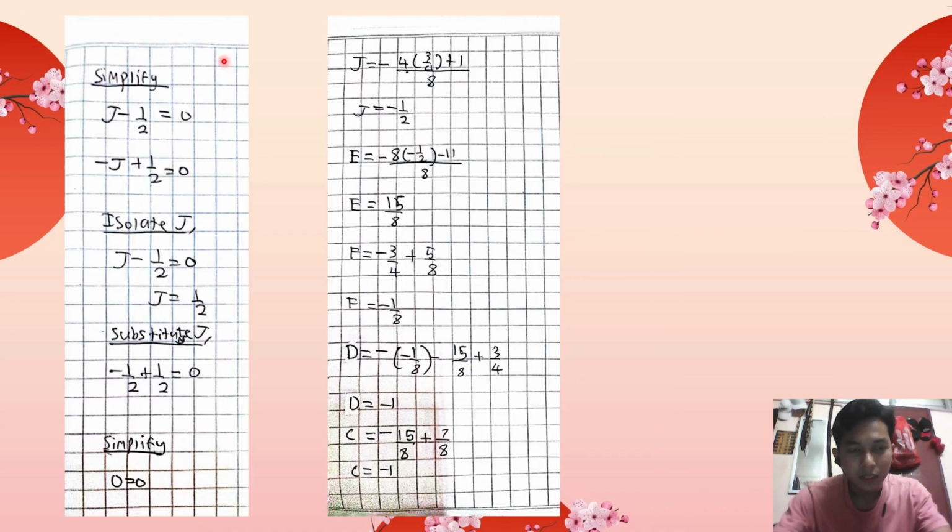After we substitute h, we simplify the previous equation. We get j minus 1 over 2 equal to 0, and negative j plus 1 over 2 equal to 0. Then isolate j, and we get j equal to 1 over 2. So that we can prove it, we substitute j into the equation equal to 0, and we get negative 1 over 2 plus 1 over 2 equal to 0. And yes, we get 0 equal to 0, so our equations and our unknowns are correct.